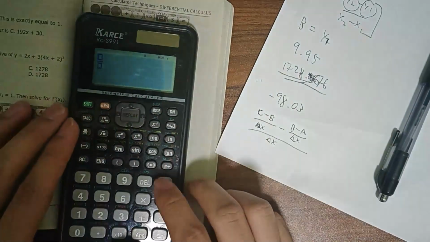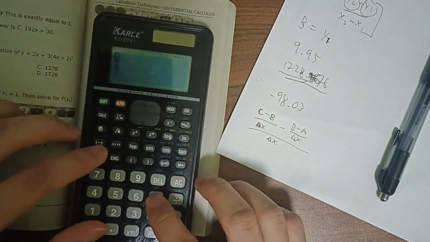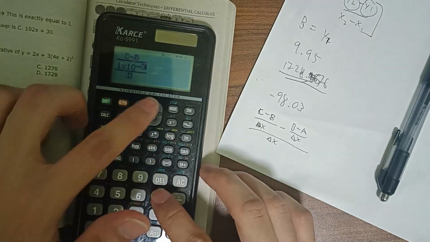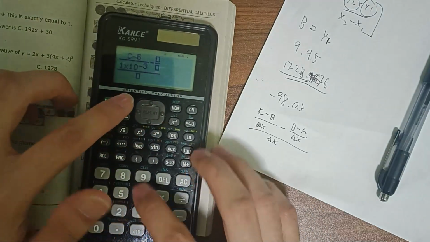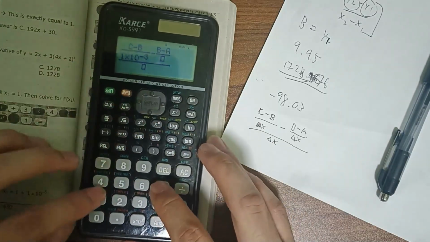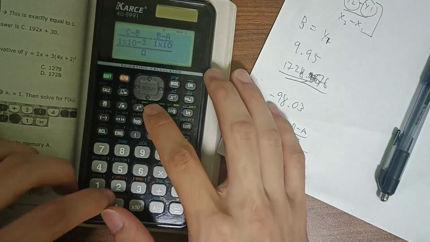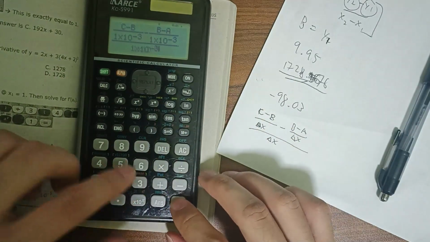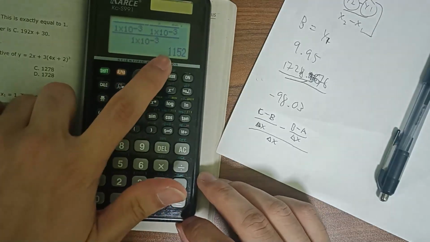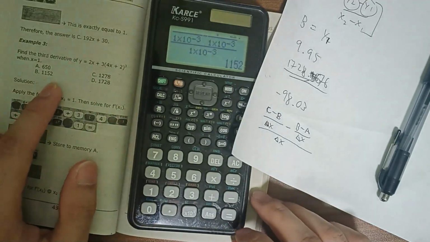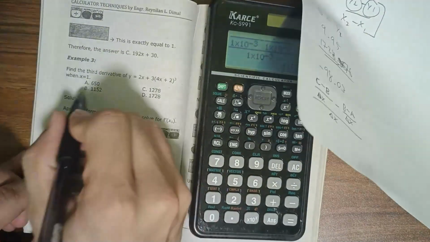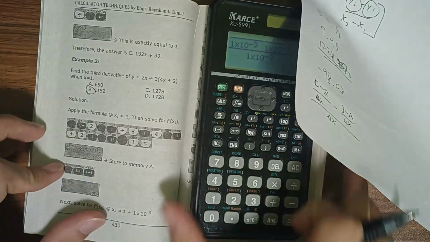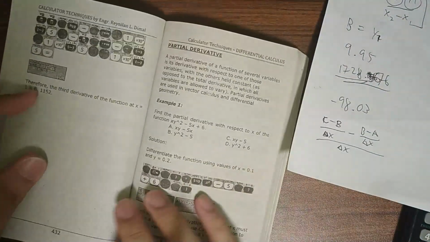Okay, follow it. So C minus B all over increment, B minus A all over increment, all over increment. So our answer will be 1152. Check the choices. Therefore, our answer is this letter B. Okay. Next problem. Next topic.